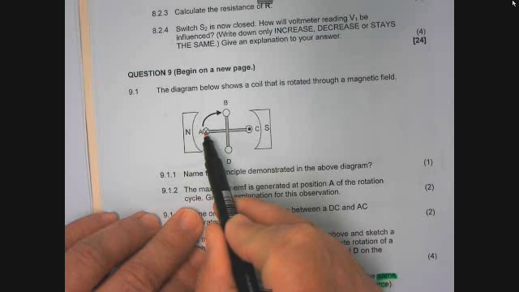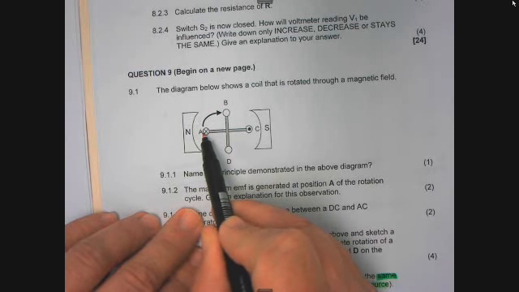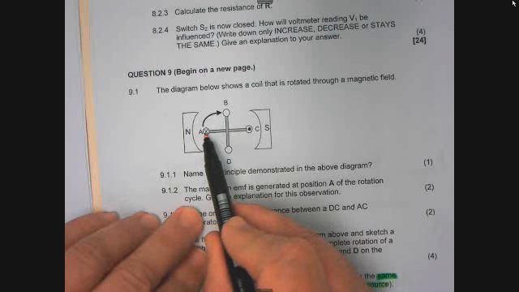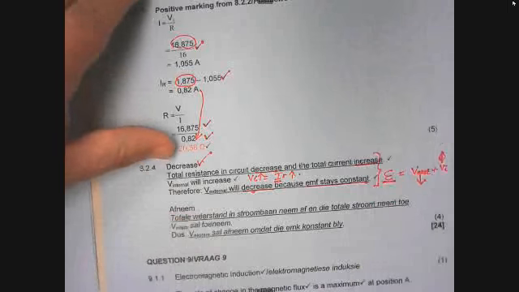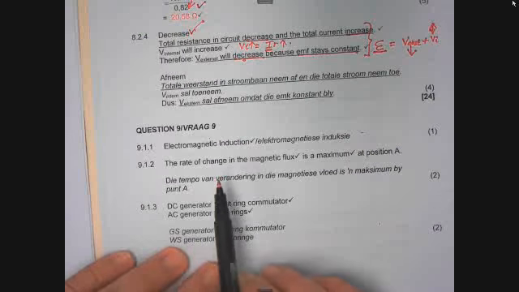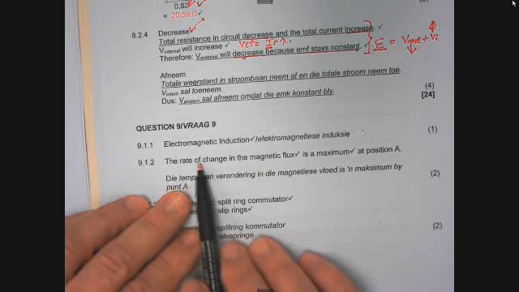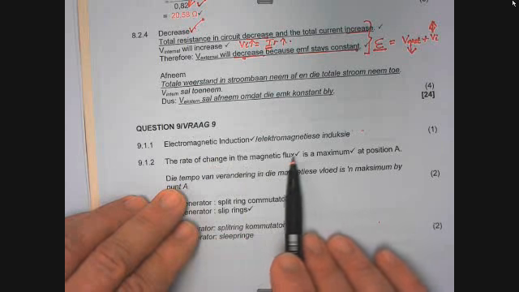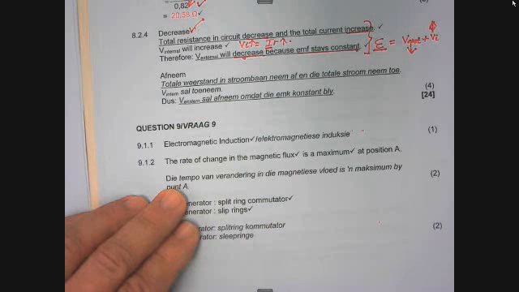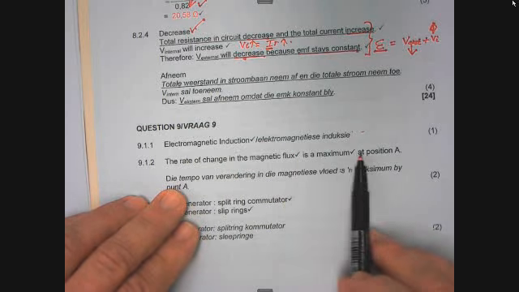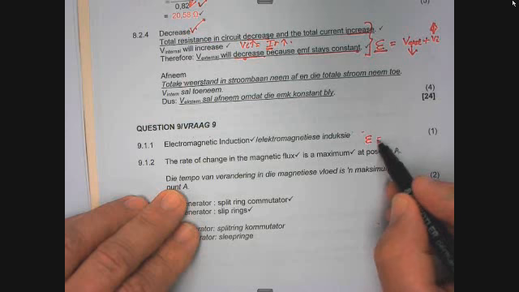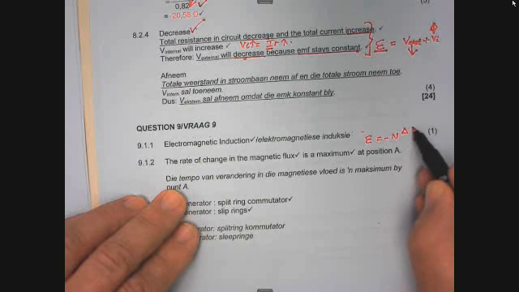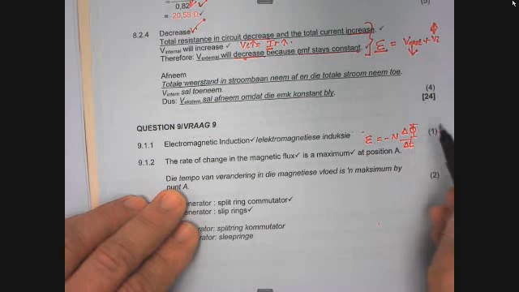Now, we state that in this position A, there's a maximum EMF, and we ask why there is a maximum EMF. And according to Faraday's law and Faraday's formula, that is because the rate of change in magnetic flux is a maximum at that position. And you will realize that EMF equals that formula for Faraday that the learners do in grade 11.